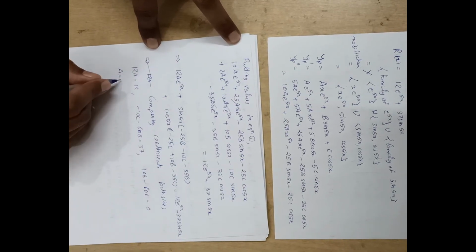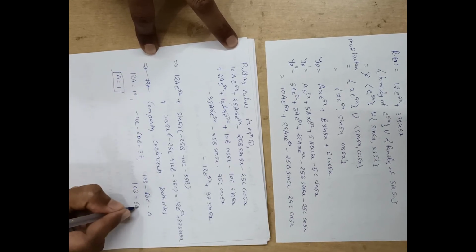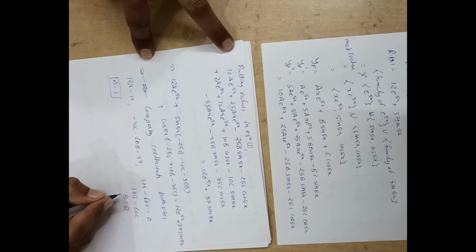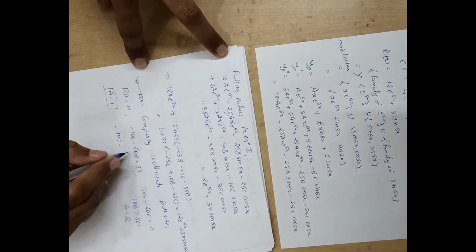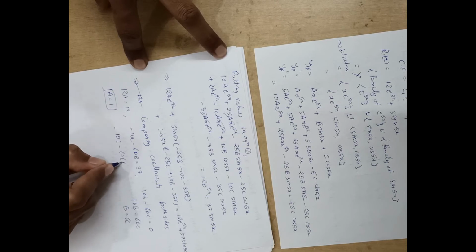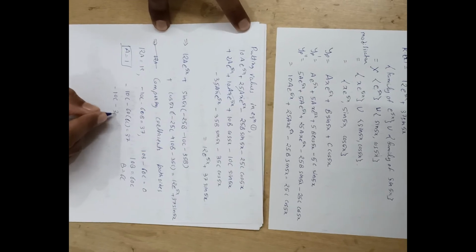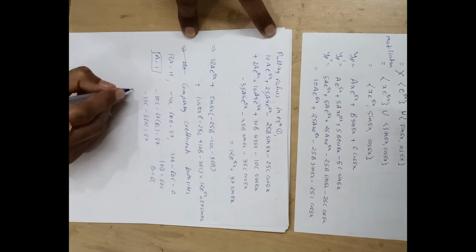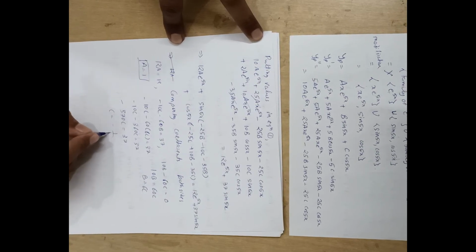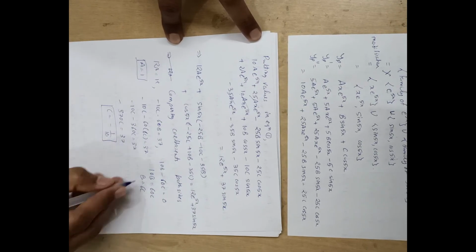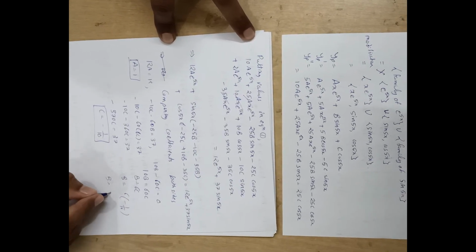From the first one you will have a = 1, from the third one you will have 10b = 60c, so b = 6c. Put this value here: -10c - 60 into 6c = 37. So -10c - 360c = 37. So -370c = 37, and that will give you c = -1/10. C is -1/10, so b = 6 into -1/10. So b will be -3/5.